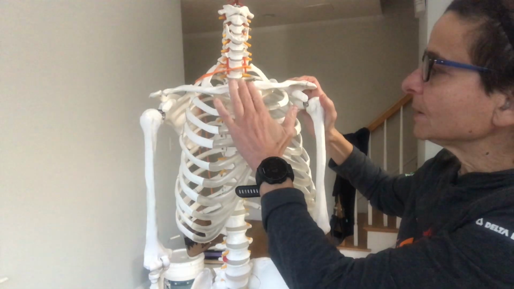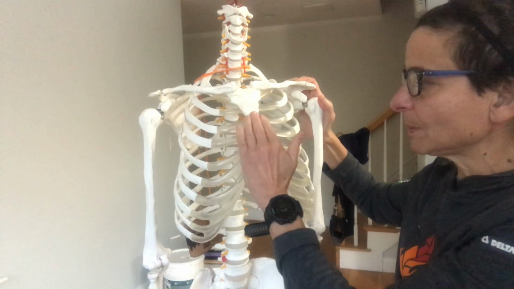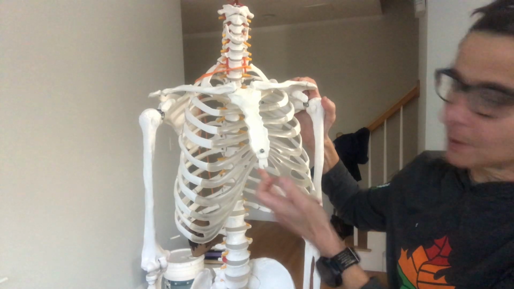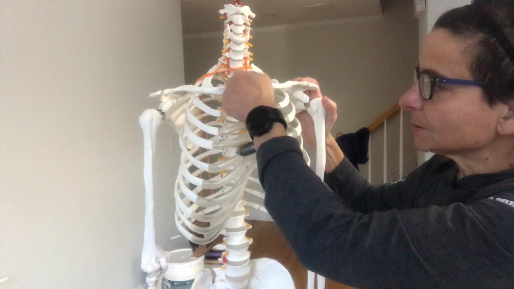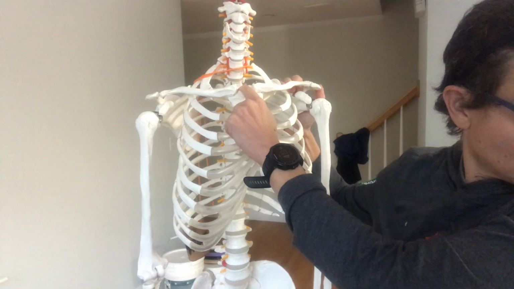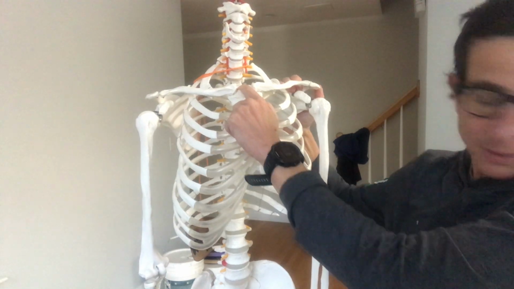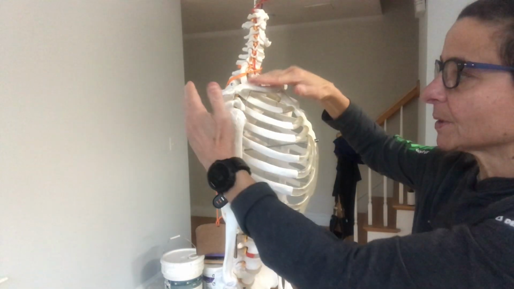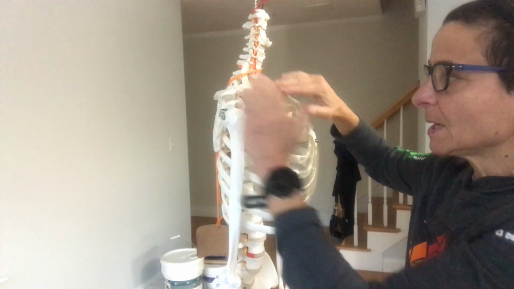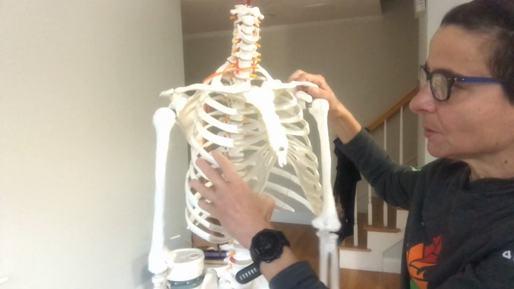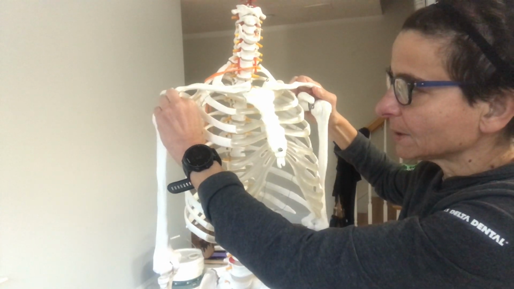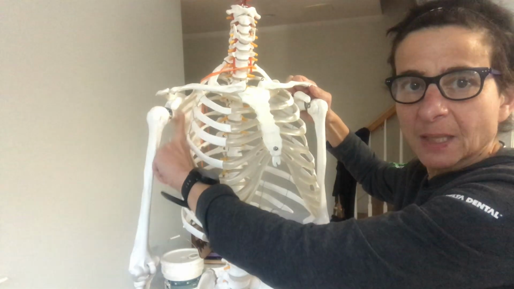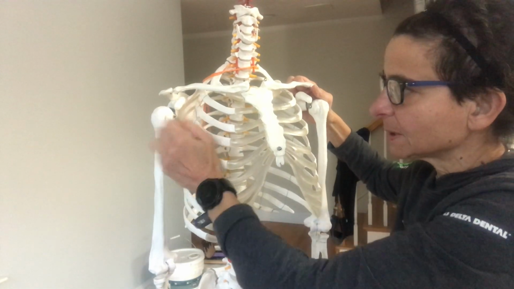And we have the sternum: manubrium, body, xiphoid, and the sternal notch. And then we have a number of landmarks pertaining to the scapula. Remember, the shoulder girdle is the clavicle, scapula on rib cage. So we have the coracoid process. The anterior surface of the scapula sits on the rib cage.